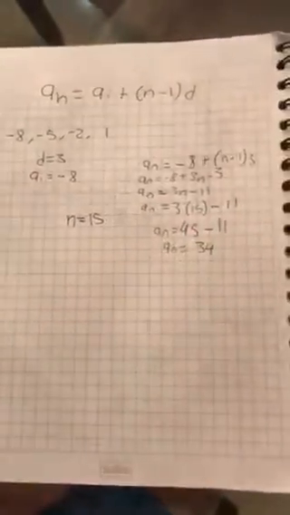So this was the topic of arithmetic and geometric sequences. This is how you get one of the values of the arithmetic sequences. And thank you.